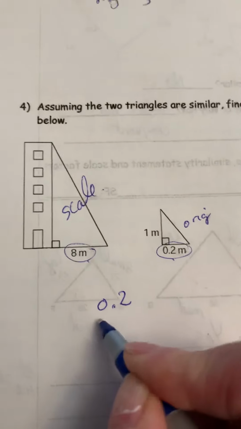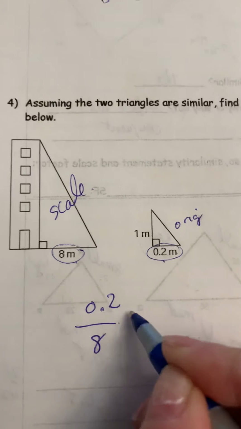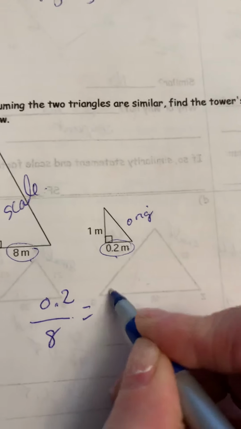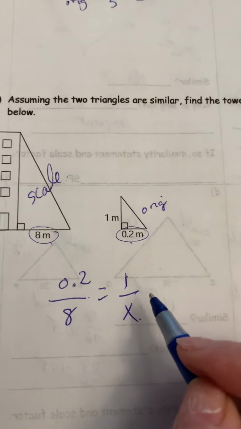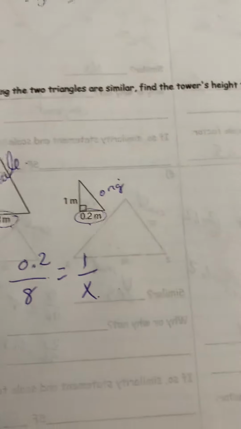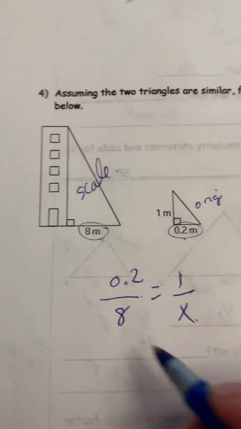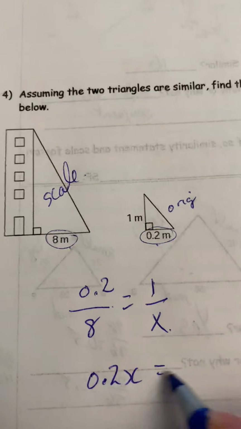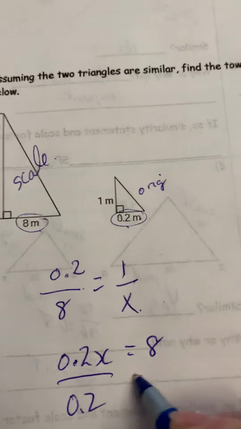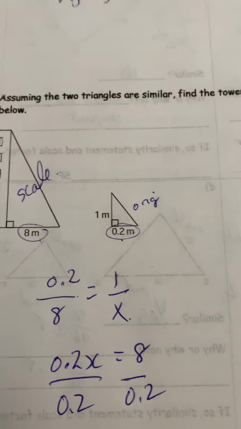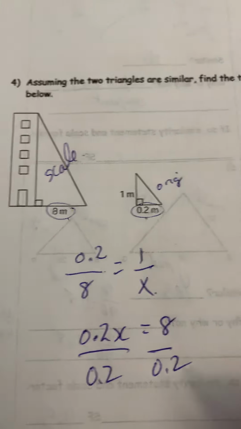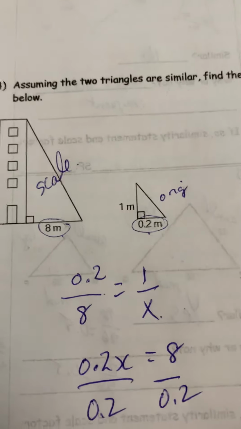So I'm going to take these corresponding sides, and I'm going to say 2/10 matches up with 8 when 1 meter matches up with this. So this is what I'm going to do this time. I'm going to set it up as a proportion, and then we're going to go back and we're going to do it as a scale factor. I just want to show you how this works. We divide both sides by 2/10, and if you take 8 and divide it by 2/10, you get 40. So that's 40 meters high.